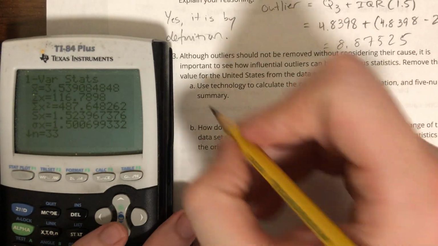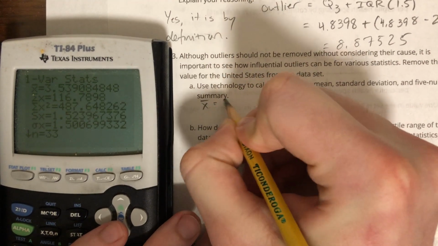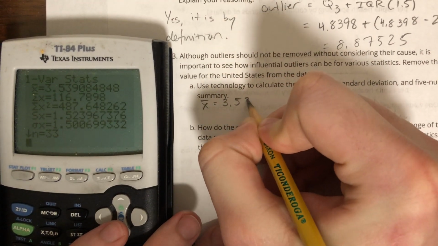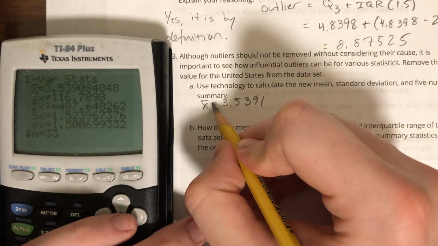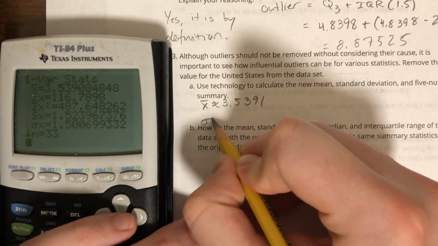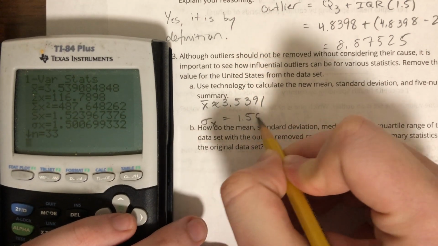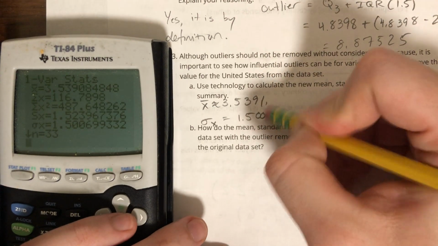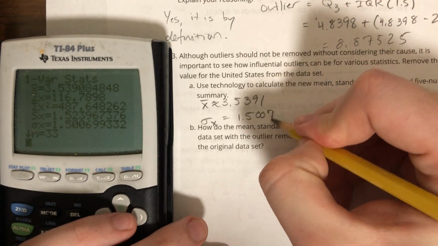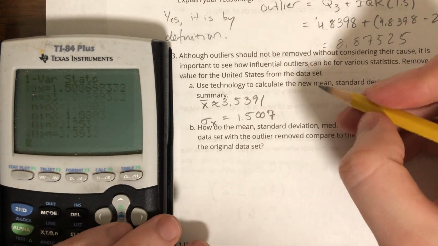So this 5-number summary, we're getting X bar, let's go to 3.5391. So that went a little bit too far decimal wise, but it's fine. Standard deviation is 1.5006, or really 7, I guess if I round. Let's go down to the min.